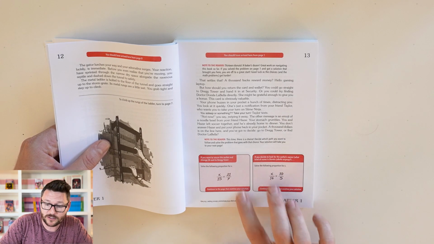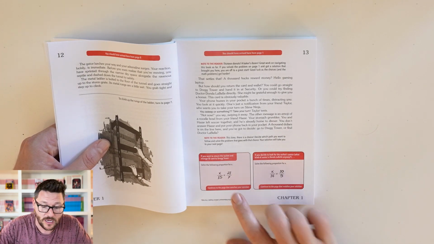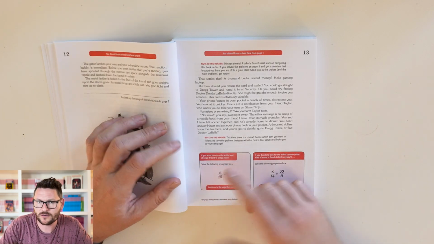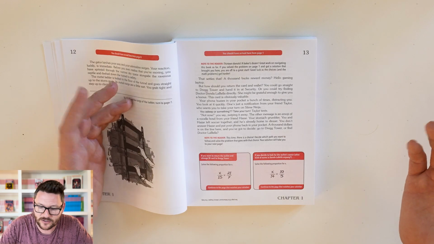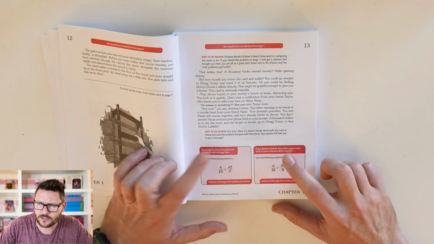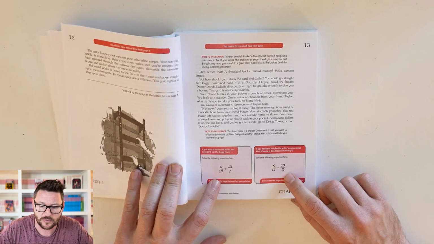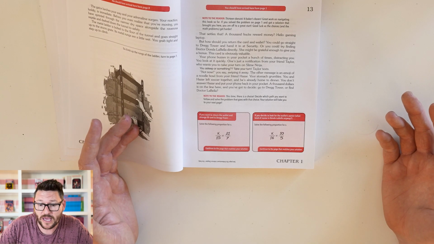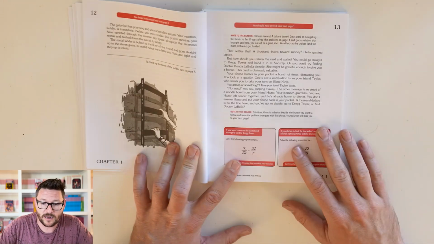At the bottom of this page, you have actually two choices. You could return the wallet that you found to Dregg Tower. You're going to need to read the book if you want some more context around that. Or you can look for the wallet's owner directly. And based on the story choice that you make, you're going to be presented with a different math problem that leads you to a different page. Okay? And the whole book is set up this way.